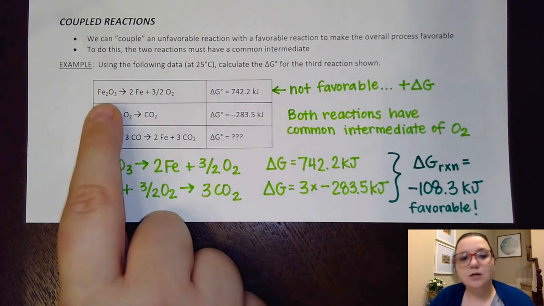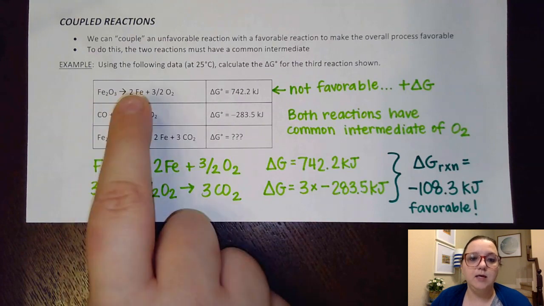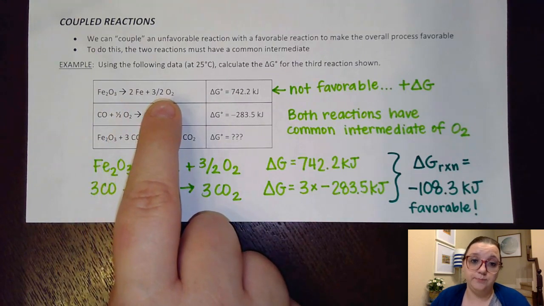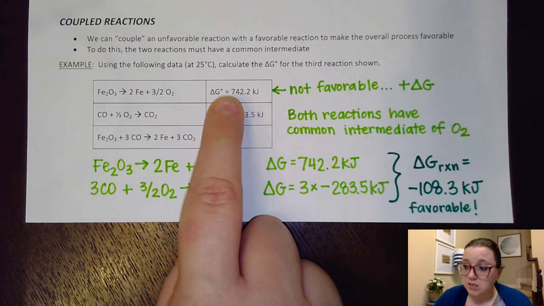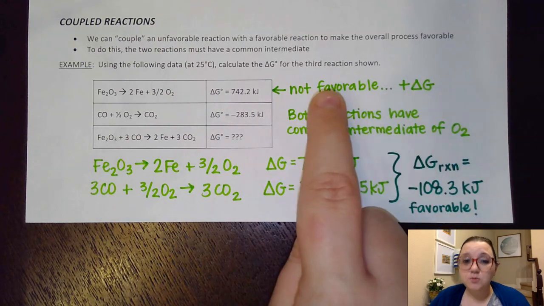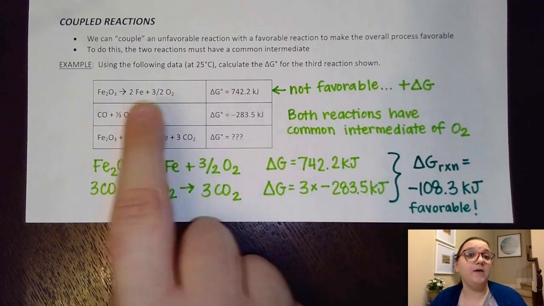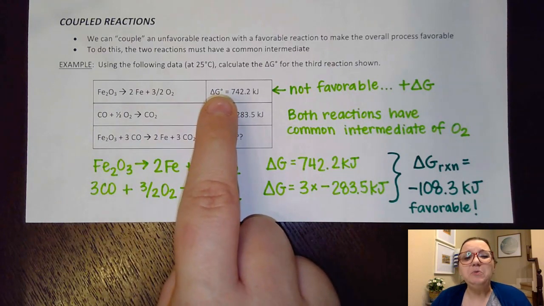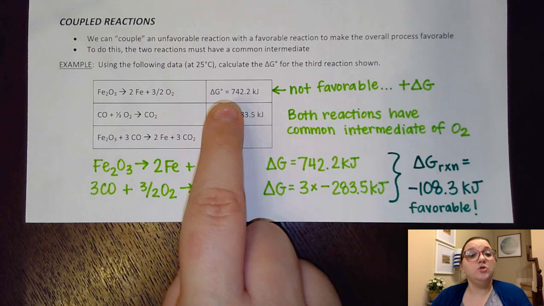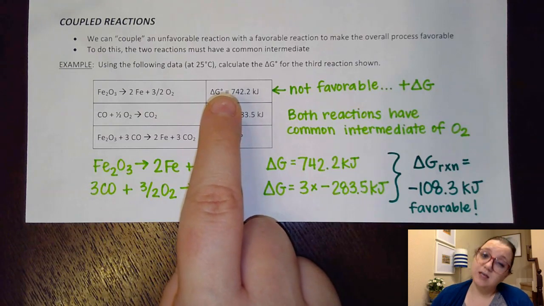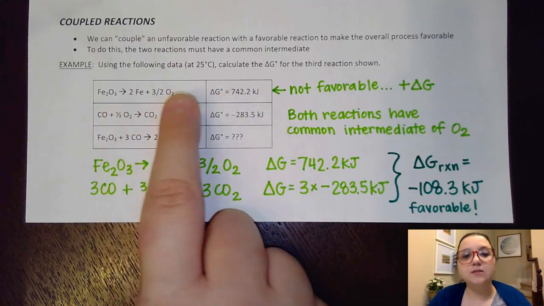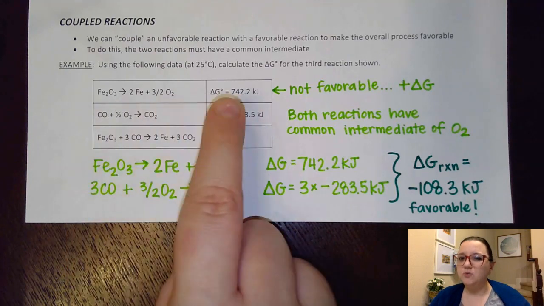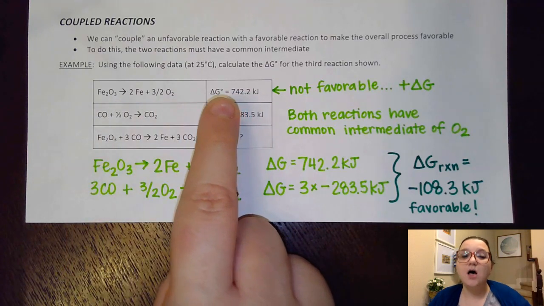So, let's look at this here. I have Fe2O3 making 2Fe plus 3/2 O2. And they give us a delta G value for it. Now notice that doesn't have a negative in front of it, meaning that this is a positive delta G, which means that this reaction as is not favorable. But let's say I want to force it to happen. To do that, I would need to pair it with a second reaction that would cause the overall process to be favorable, so that this reaction could take place. I'm going to couple something with it that'll help to force this to happen.